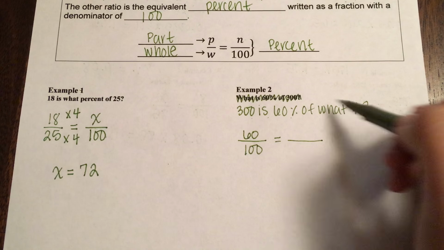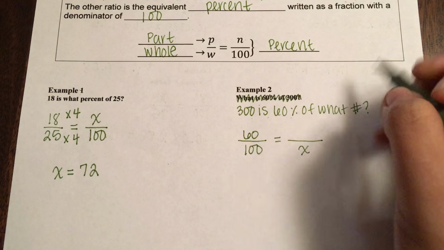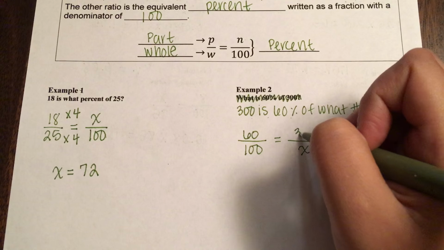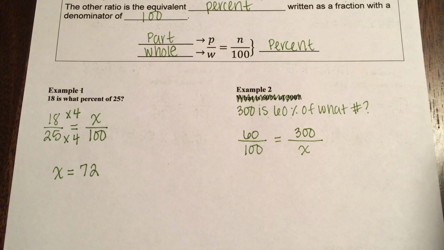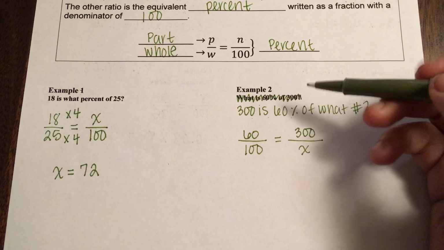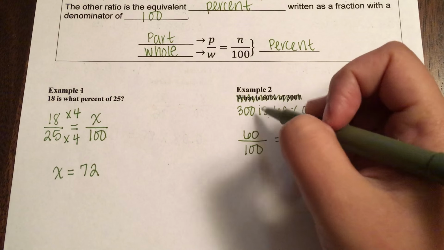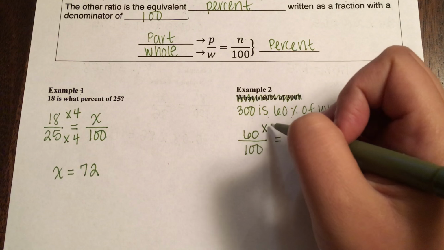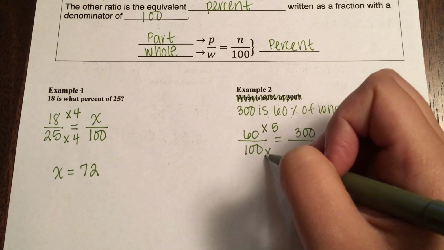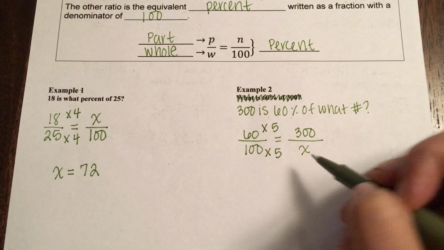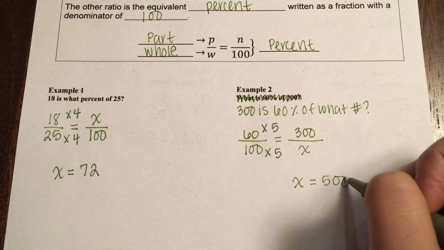Now this time I'm looking for the whole. I'm looking for the total. So this is X. And 300 is only a part of the total. That's only a part of it. So we need to ask ourselves again, how do I get from 60 to 300? So 60 times 5 is 300. So if I multiply 100 times 5, then I should get X is equal to 500.